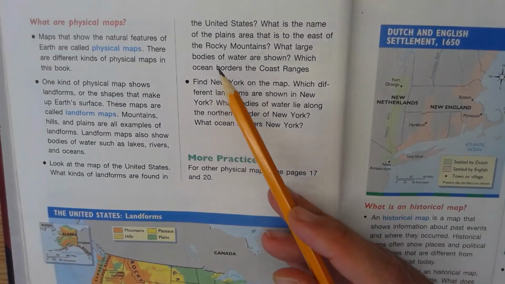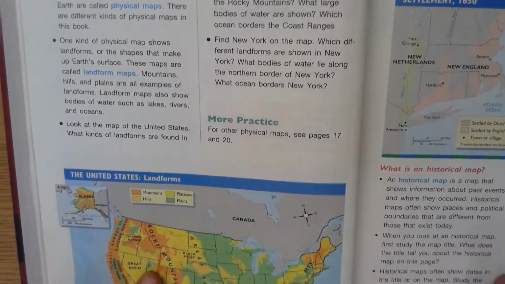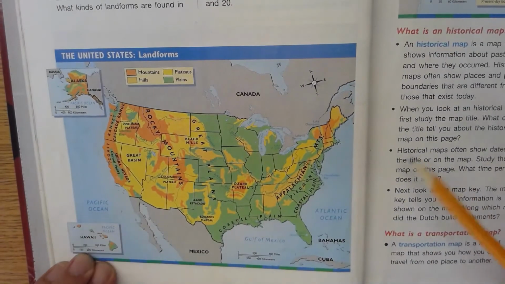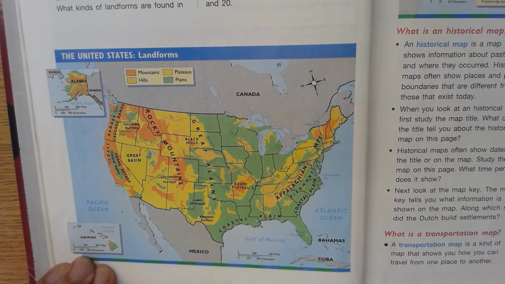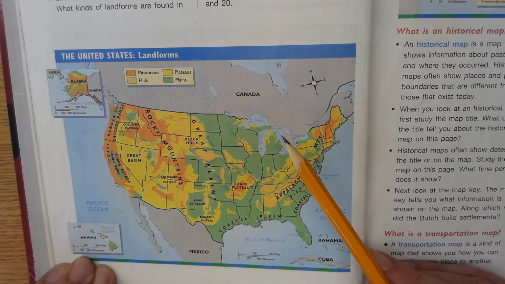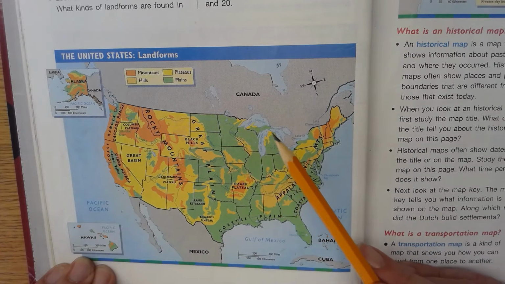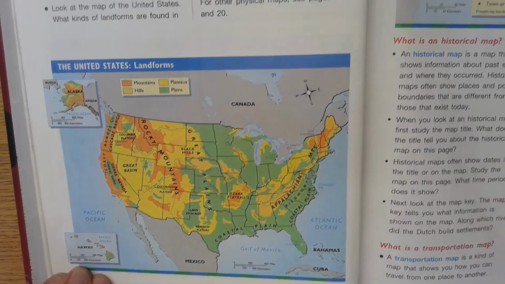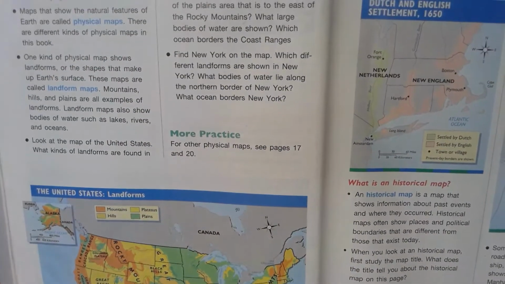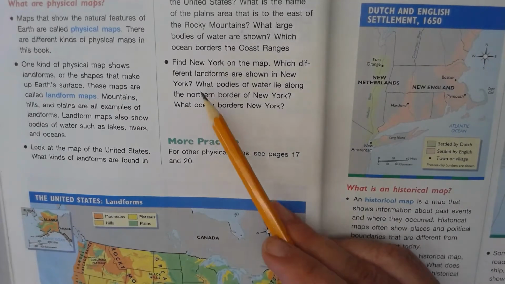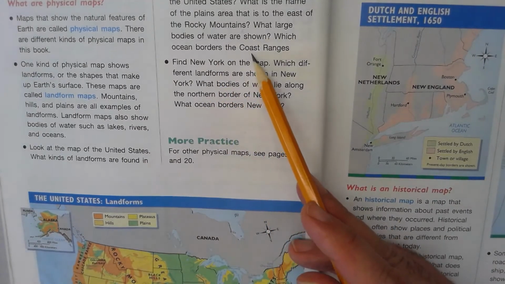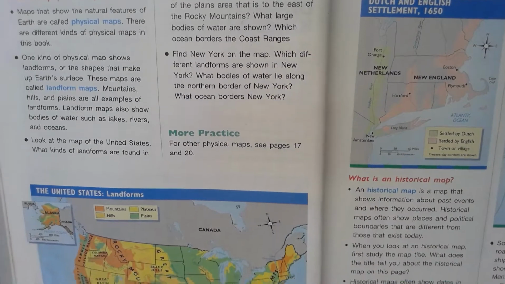What large bodies of water are shown? So large bodies of water. Atlantic Ocean, Pacific Ocean, Gulf of Mexico. There's even some Great Lakes that are shown. Which ocean borders the Coast Ranges?